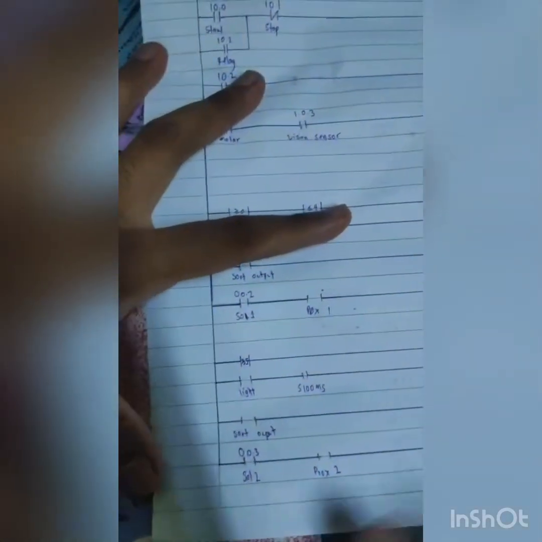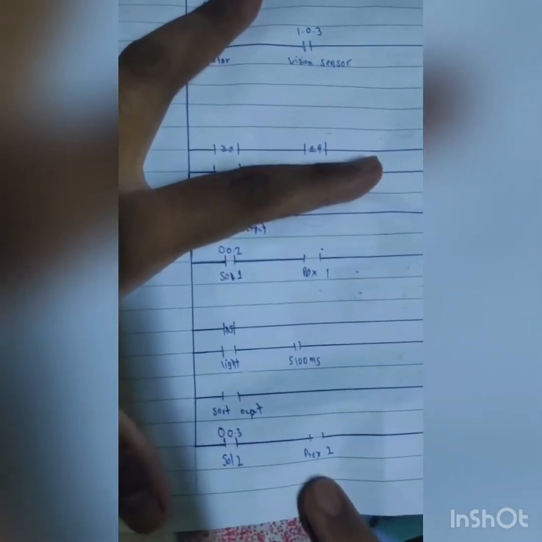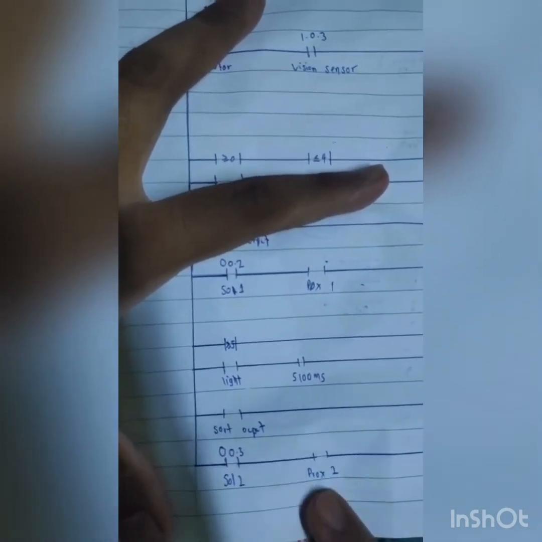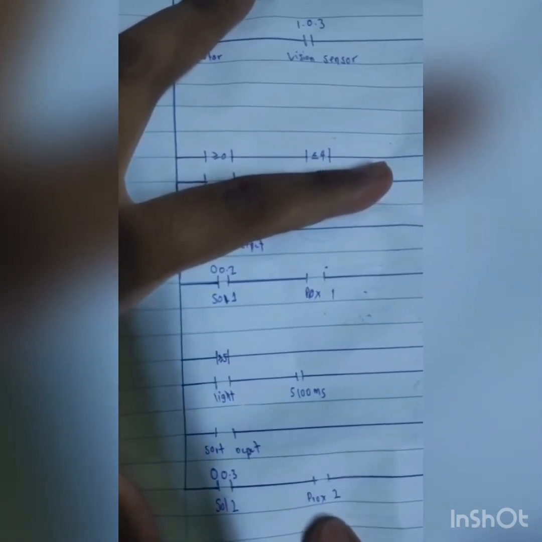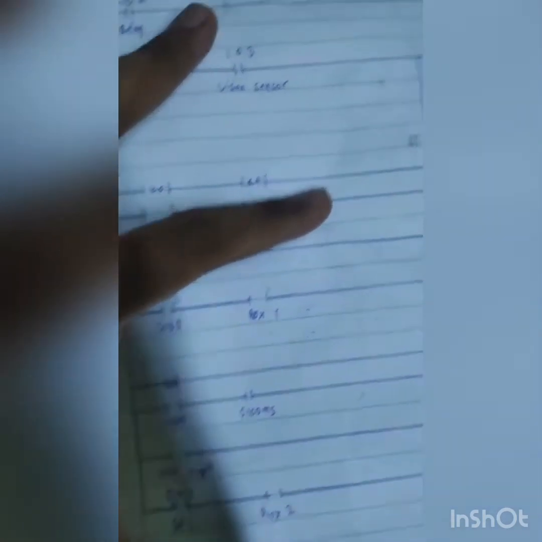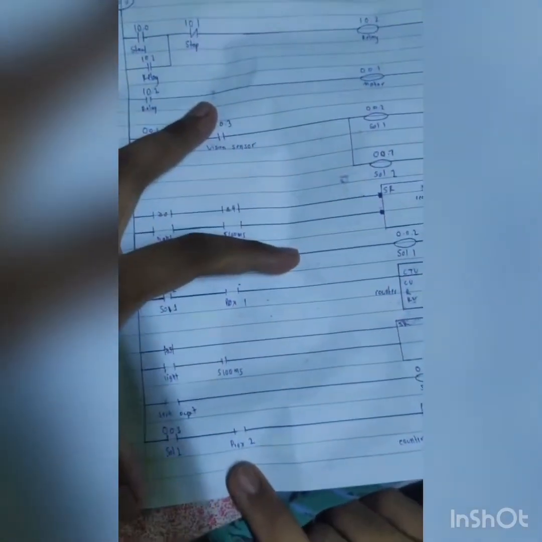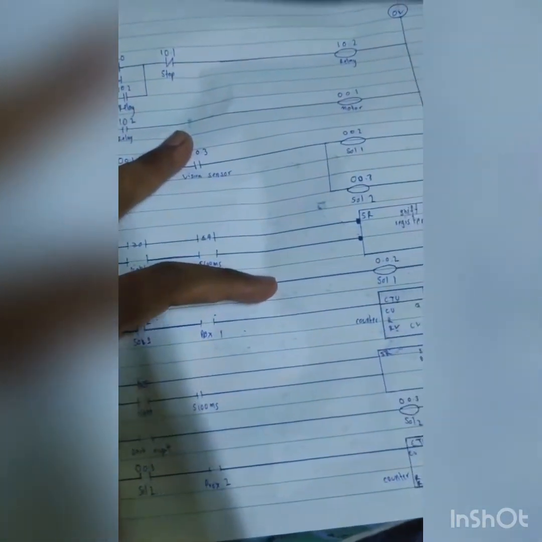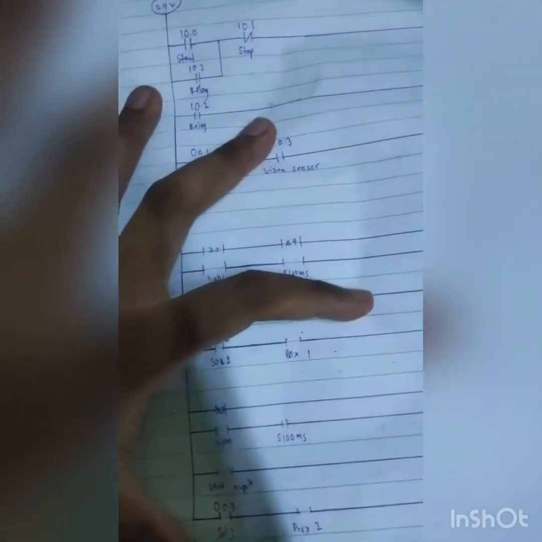Then at exit 2, we also have a proximity sensor to count how many parcels go through it. Same as exit 1, we have a counter and a proximity sensor to count how many parcels go through. So that's it for our ladder diagram.